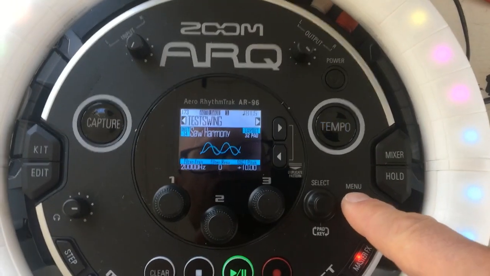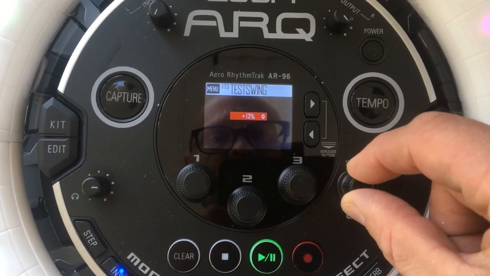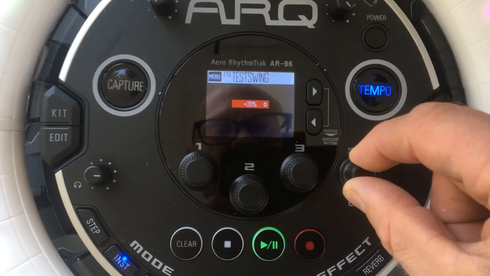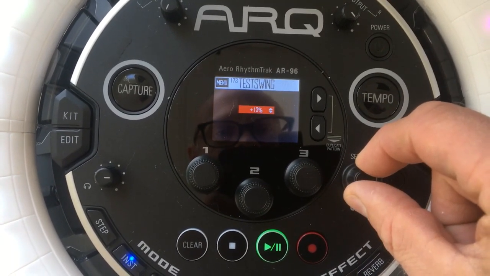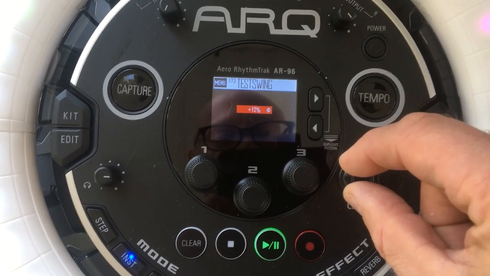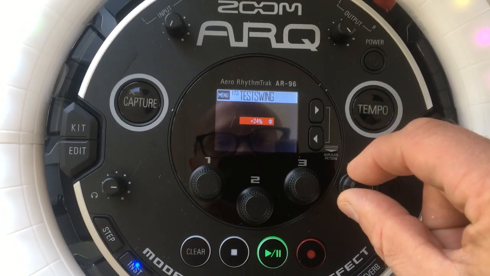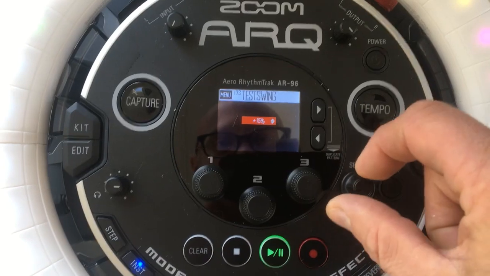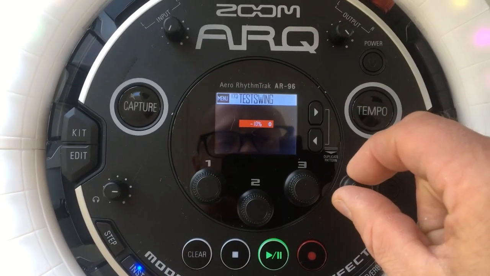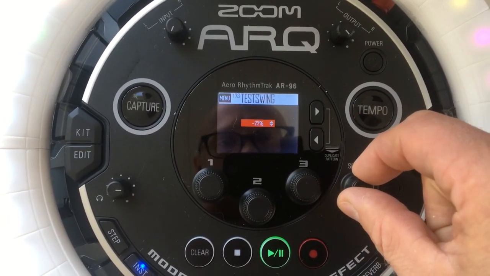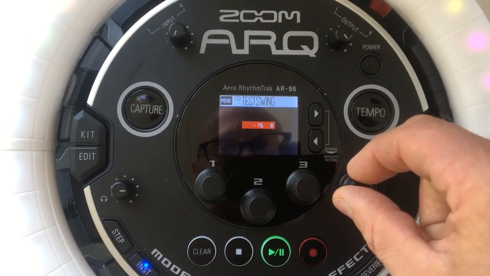Okay, let's try to swing it. Here's the problem. Here the notes get whacked up somehow. Maybe reverse it. Yeah, kind of the same problem at the negative side.